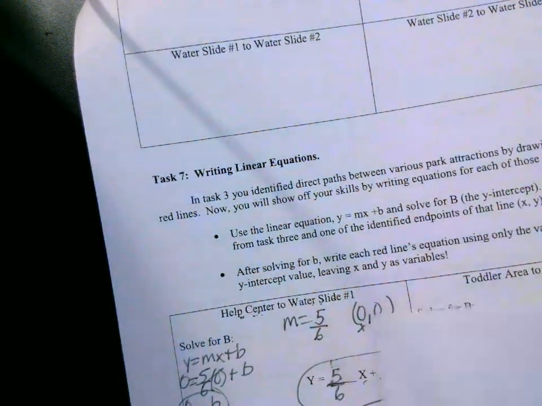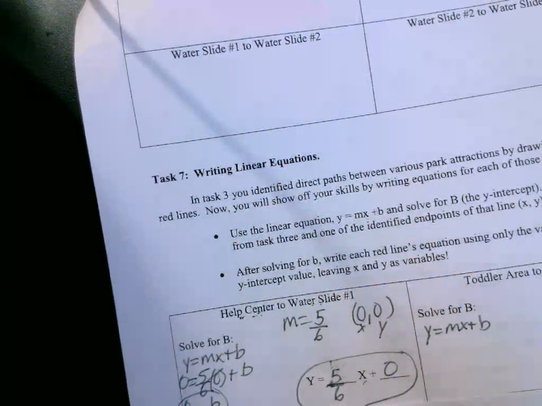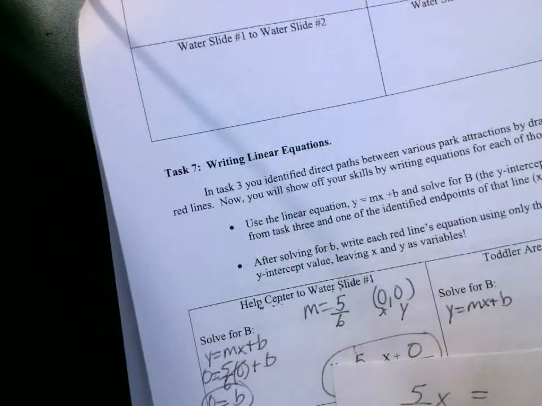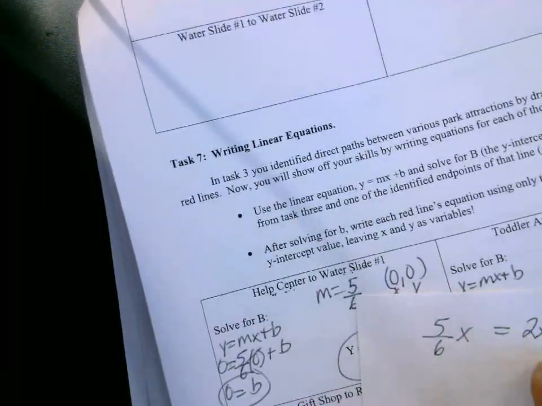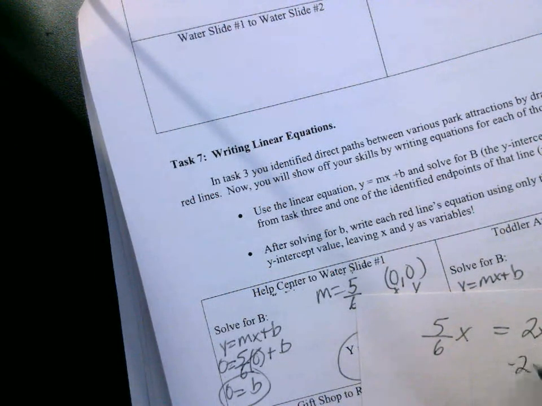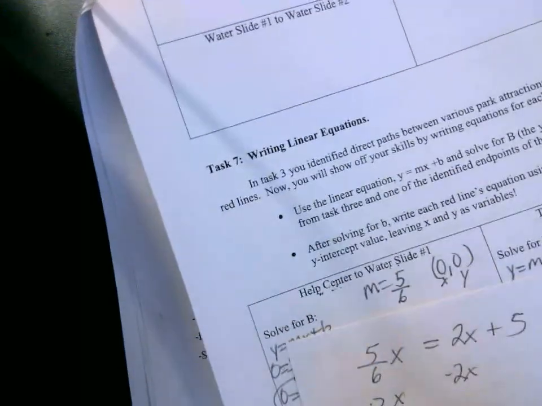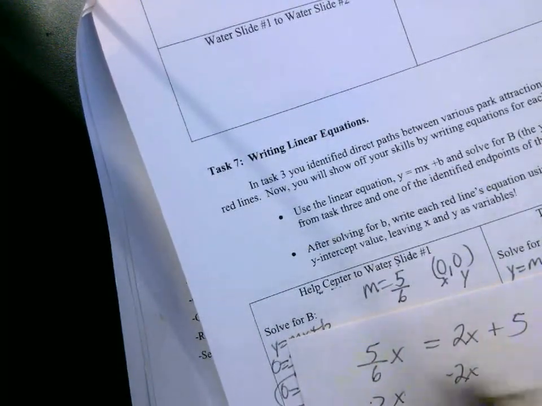So that would mean that on this side, you'd have 5 over 6x is equal to whatever the equation is here. If the equation here is 2x plus 5, then you write it here, okay? And now solve for x. You move the x's to the same side. So I'm going to subtract 2x from both sides. Yeah, that's easier.